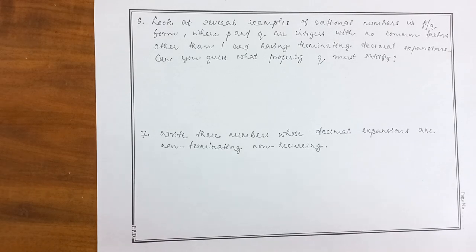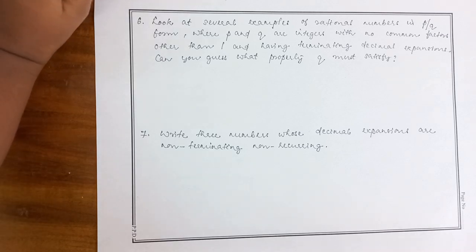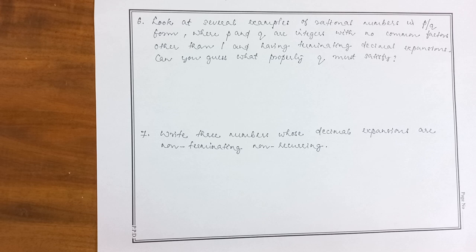Next, question number 6 of exercise 1.3. Look at several examples of rational numbers in p by q form, where q is not equal to 0 and p and q are integers with no common factors other than 1 and having terminating decimal representations or expansions. Can you guess what property q must satisfy?